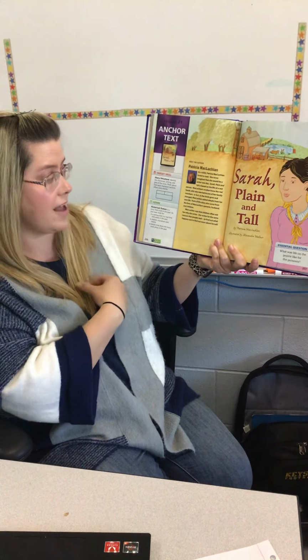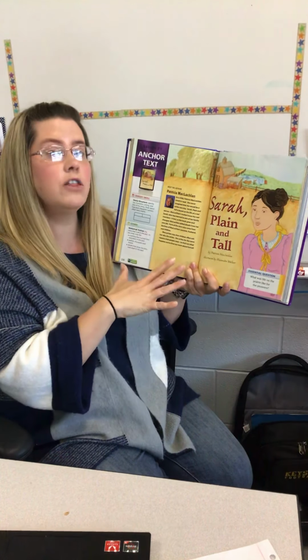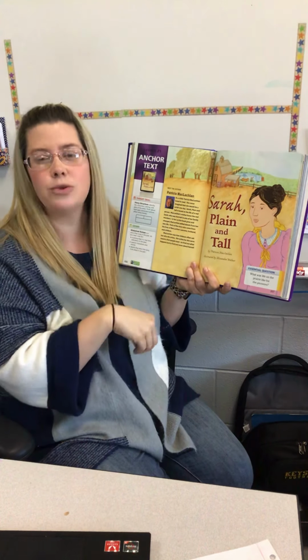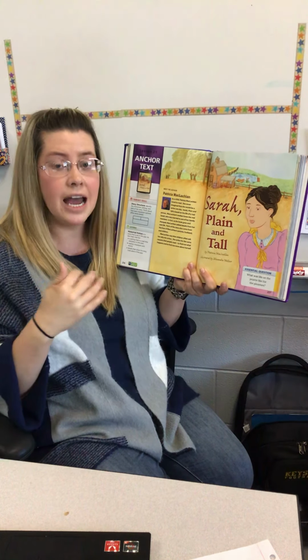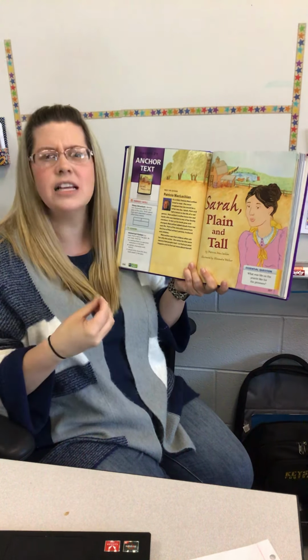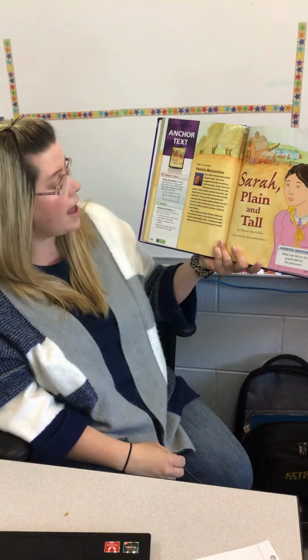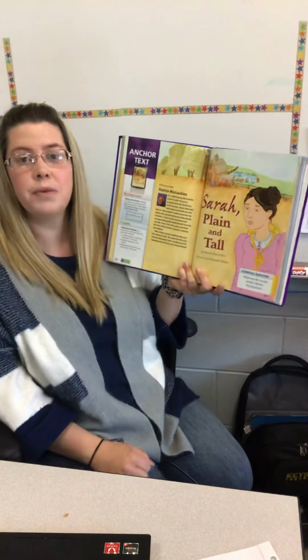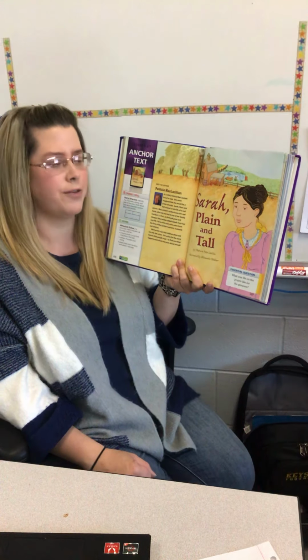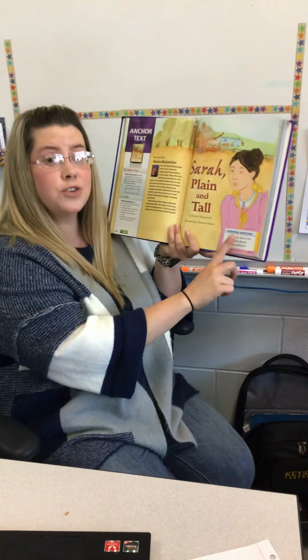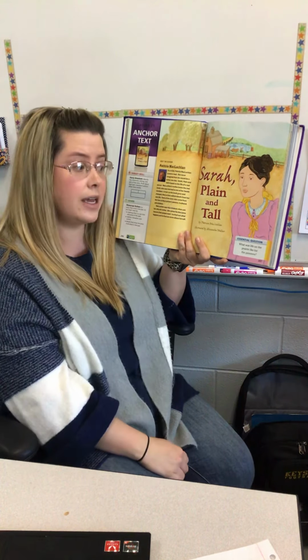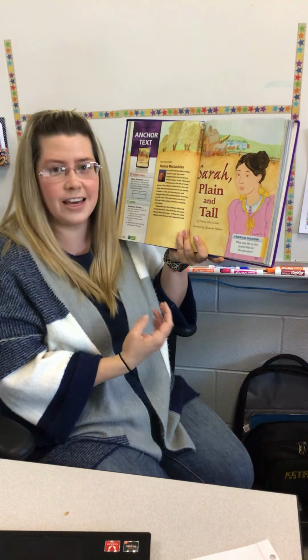Realistic characters and events. So that means that even though these events didn't actually happen, this is a made-up story, it could have happened. Everything that's in it is very realistic. And details that show the story took place in the past. So we'll keep an eye out for some of those. Now, our essential question is really important this week because that's our writing prompt. This is what we're going to spend the whole week talking about, and it is, what was life on the prairie like for pioneers? So let's go ahead and find out.